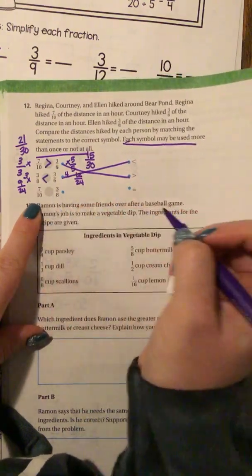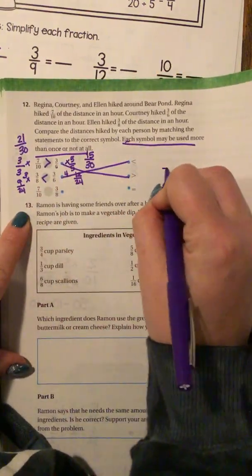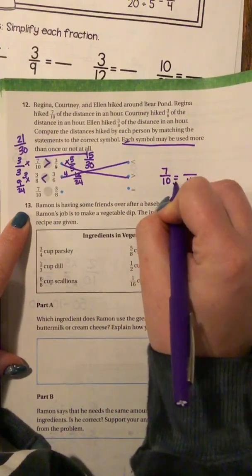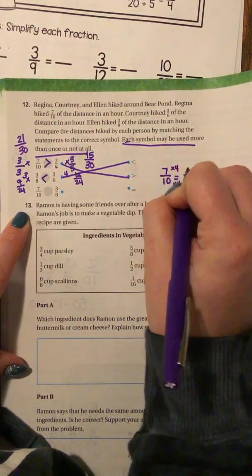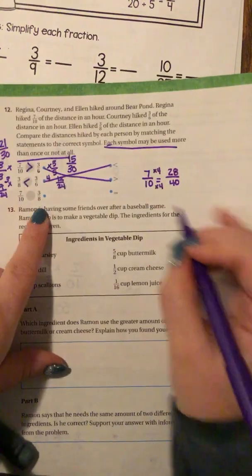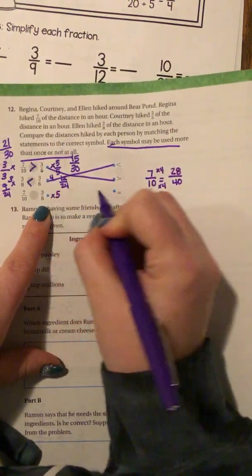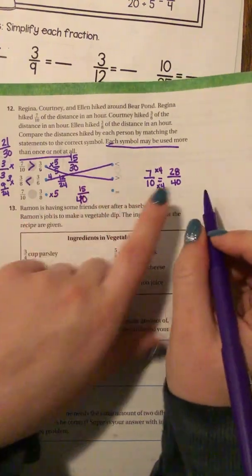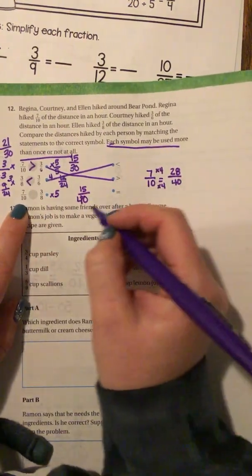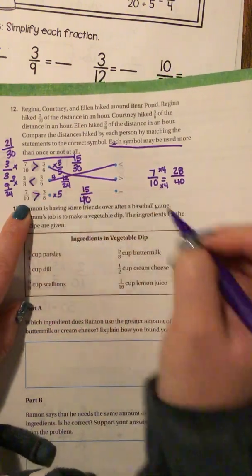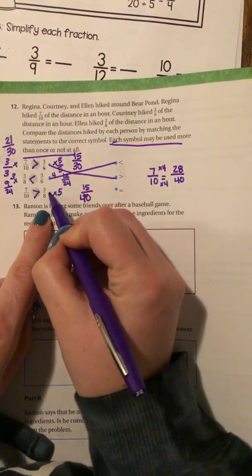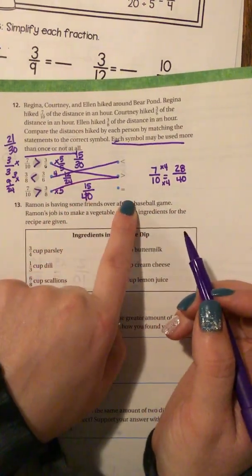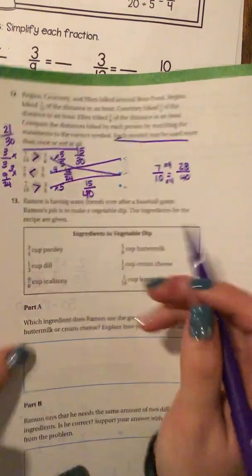So on these, my common denominator is going to be 40ths. So 7/10 equals 40ths. I multiply by 4. So 7 times 4 is 28. Over here, I multiply by 5. So that's 15/40. 28/40 is greater than 15/40. So you can see it doesn't always pay to just assume that the third one is automatically right, okay?